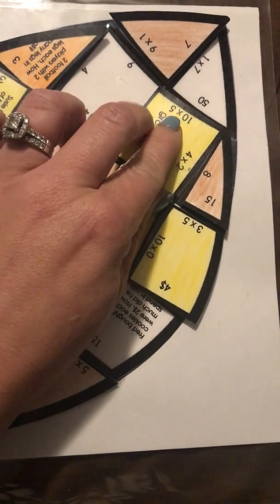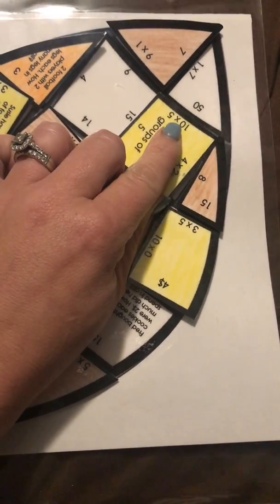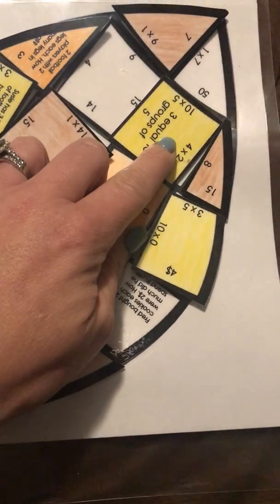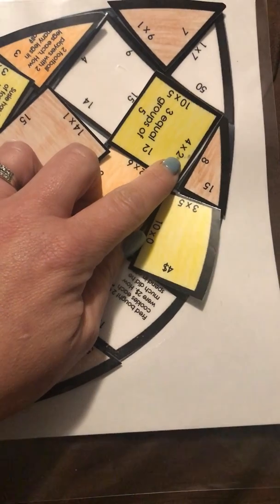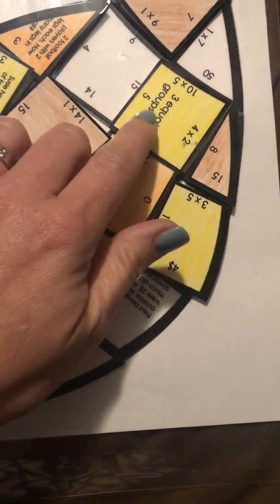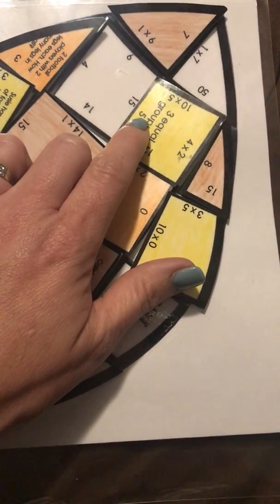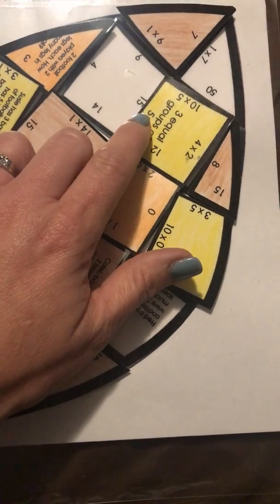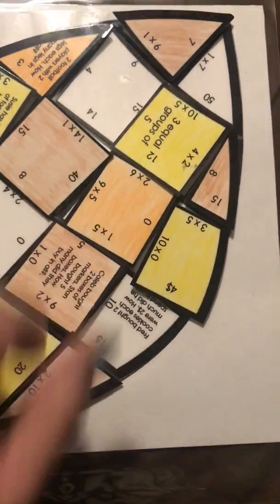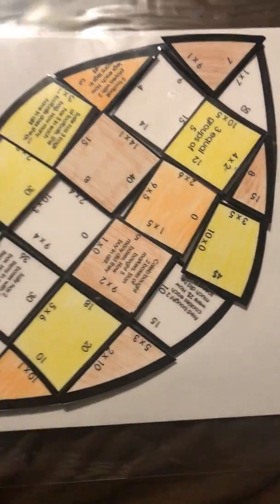I have 10 times 5. If I count by 10s 5 times, I'm going to end up with 50. If I count 4 groups of 2, I'm going to end up with 8. If I have 3 equal groups of 5, I'm going to count 5, 10, 15 3 times, and that's going to match up with the answer that I have next to the piece. Once I have all my pieces in place, then I am done.